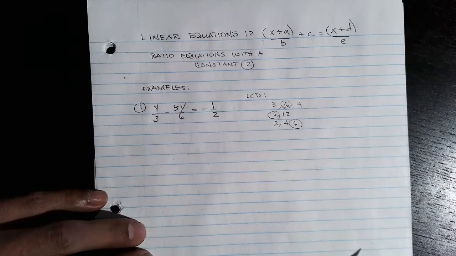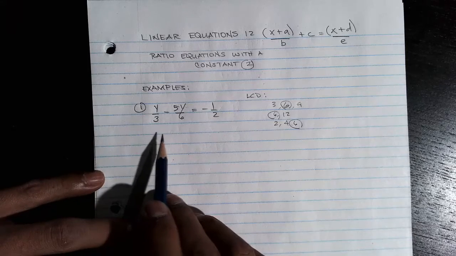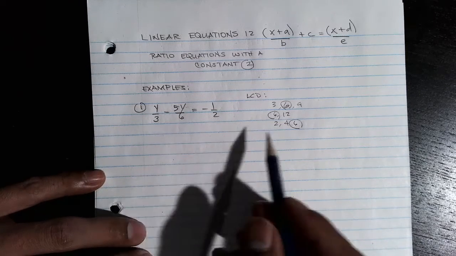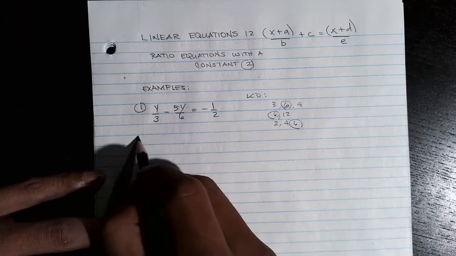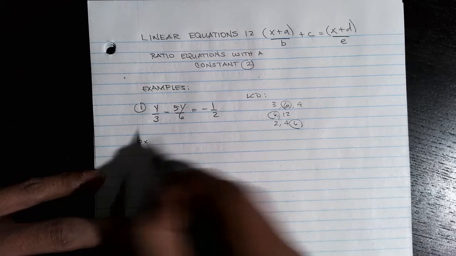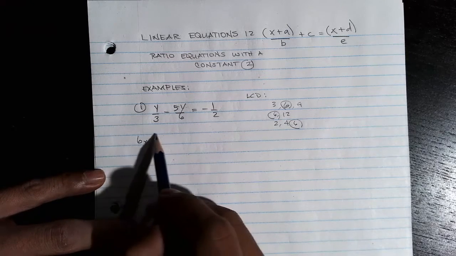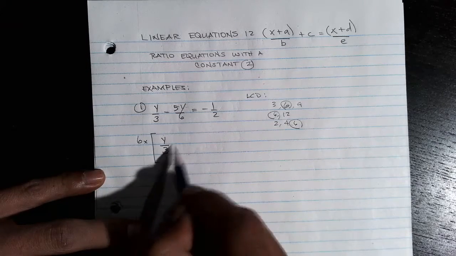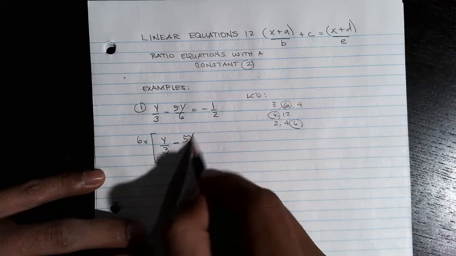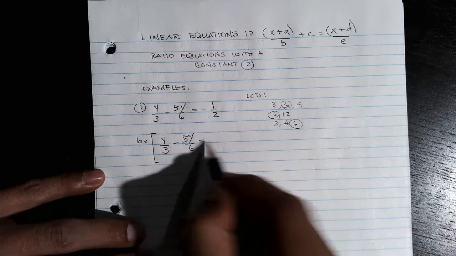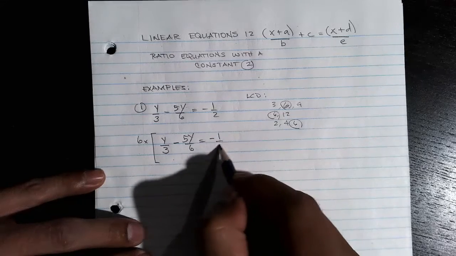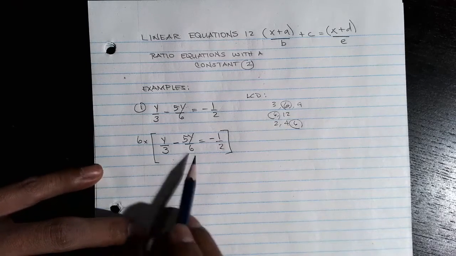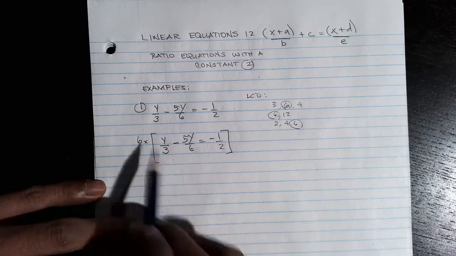Well, pay close attention to what I'm about to do, okay? Because this is a technique that might be new to all of you. We're going to take that lowest common denominator 6 and we're going to multiply this entire equation with it. Now pay attention very carefully here. Again, our goal is to get rid of these numbers at the bottom, okay? And in math, if you didn't know, you can actually do this with lowest common denominators.